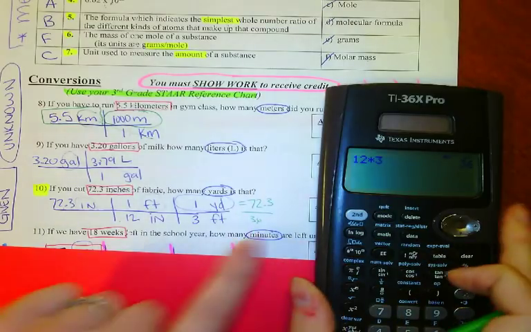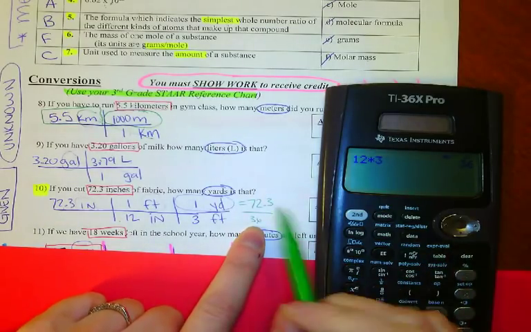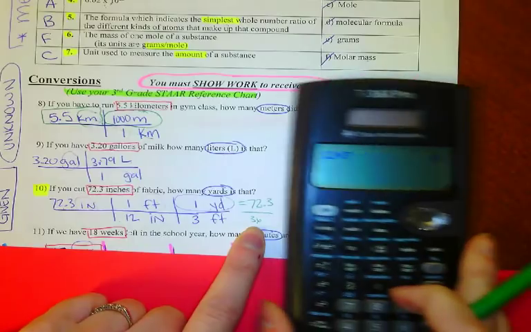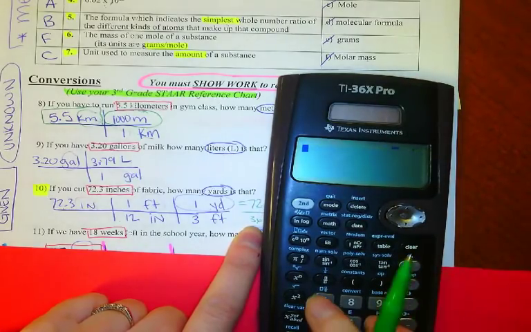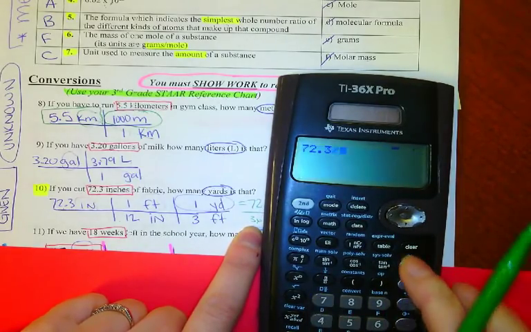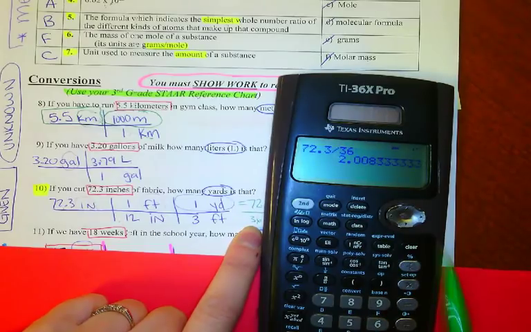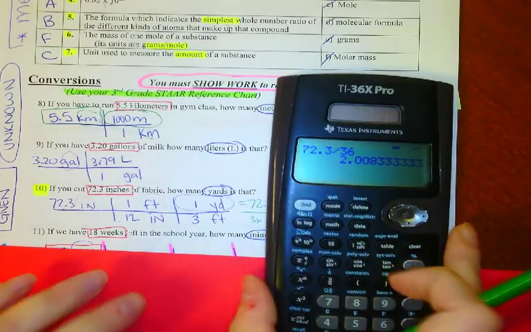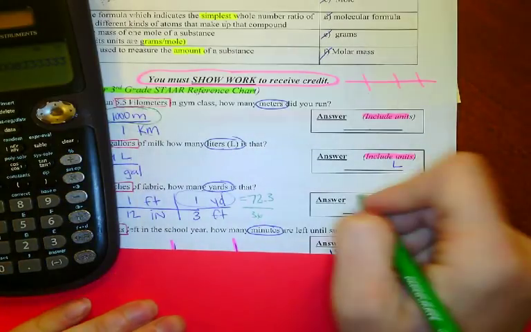And then being very careful that you don't put this in your calculator backwards, I'm going to go the top divided by the bottom. Okay, so 72.3 divided by 36 equals 2.008. So I'm going to go ahead and just put 2.0.